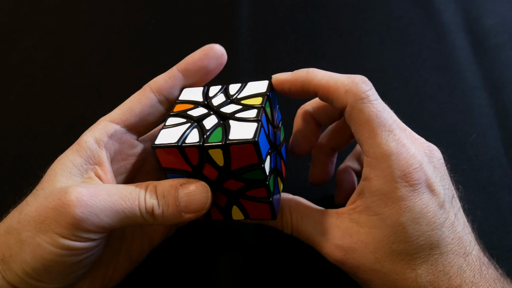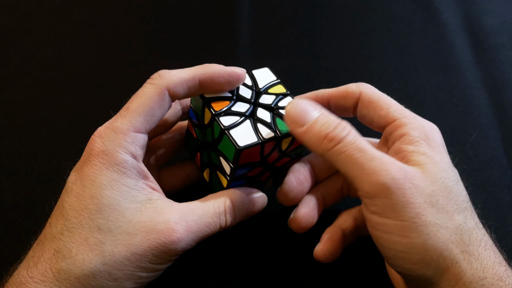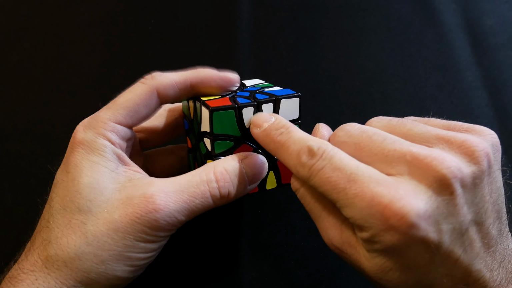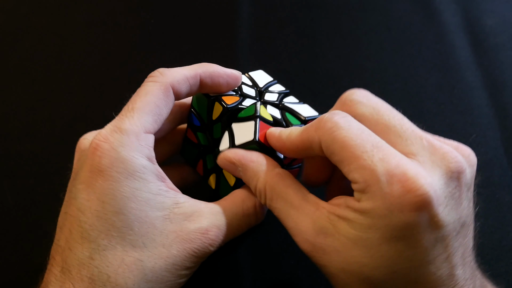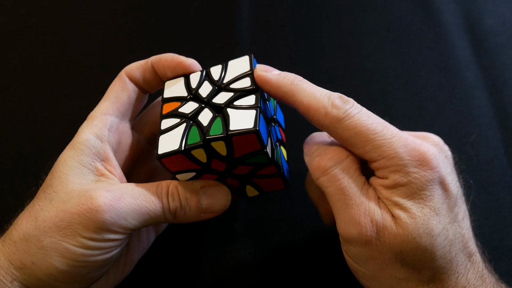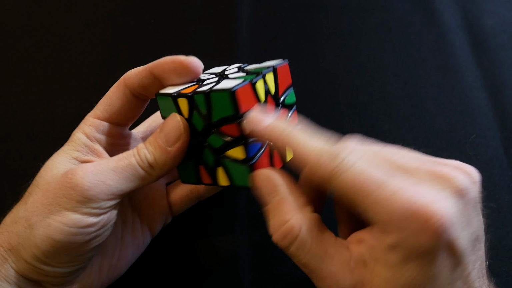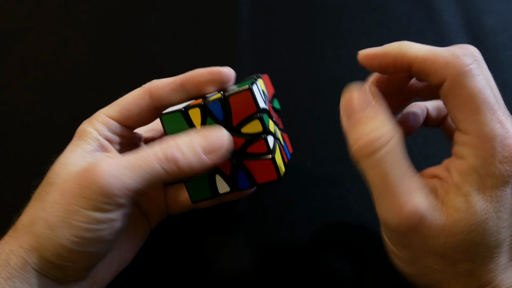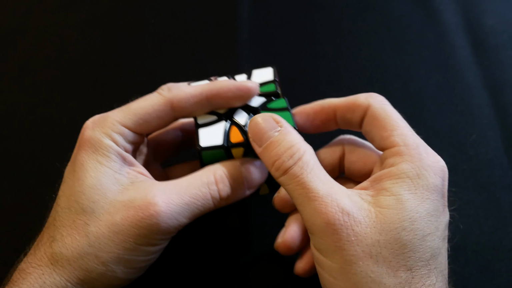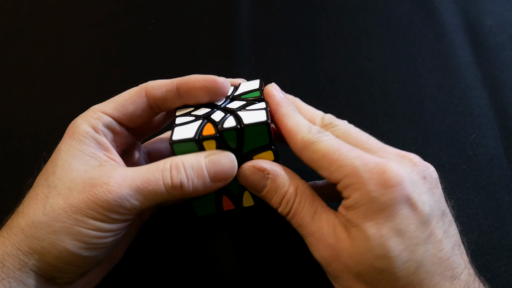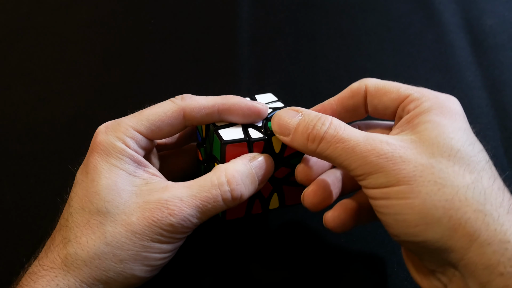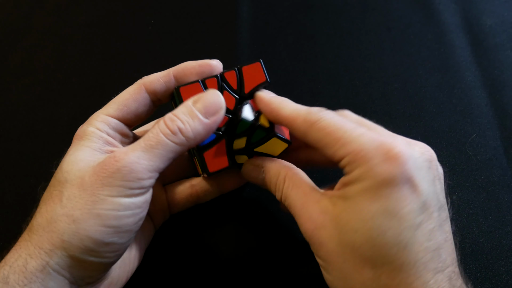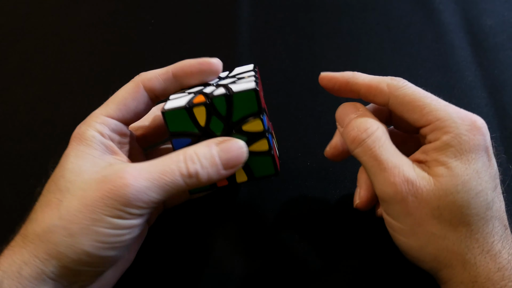And you see how that very quickly is everything's falling right into place. Large dino move, small dino move, large dino move, small dino move. Okay, and that one's in its correct position. How about this one? Large dino move, small dino move, large dino move, small dino move. Okay, that one's in its correct position. Small dino move, large dino move, small dino move, large dino move. That one's in its correct position.